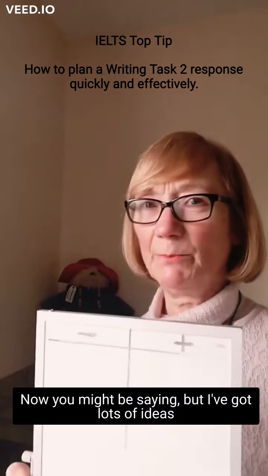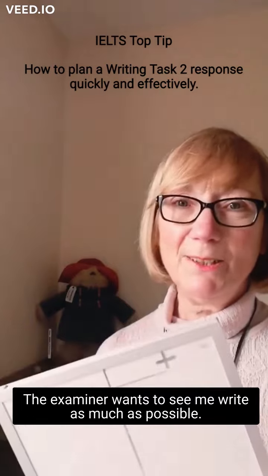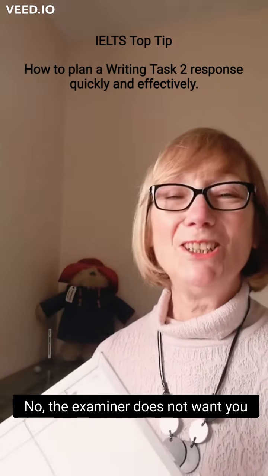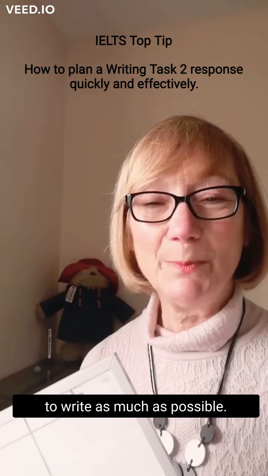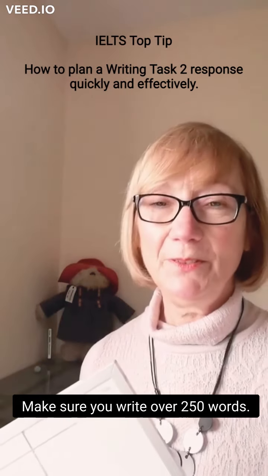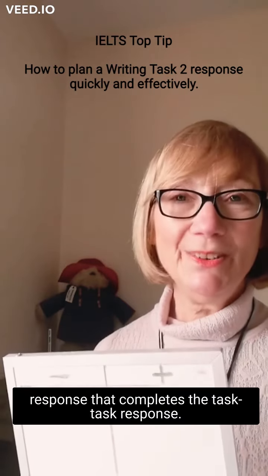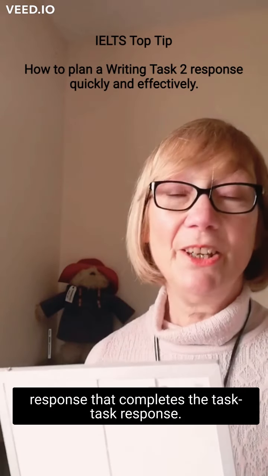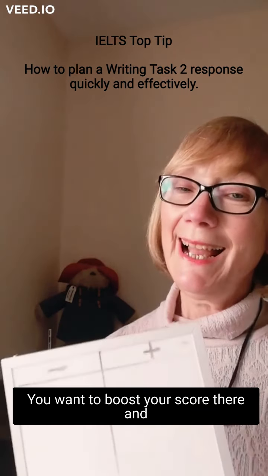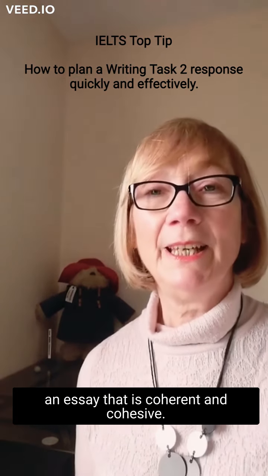Now you might be saying, but I've got lots of ideas in my head and I just need to keep writing. The examiner wants to see me write as much as possible. No, the examiner does not want you to write as much as possible. Make sure you write over 250 words, but what the examiner wants is a response that completes the task response. You want to boost your score there, and an essay that is coherent and cohesive.